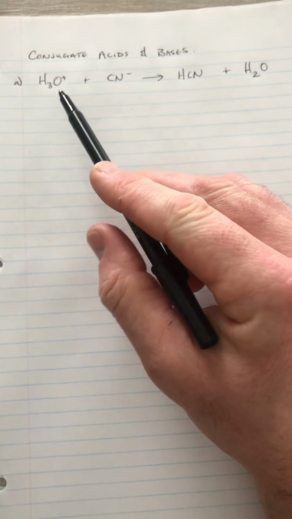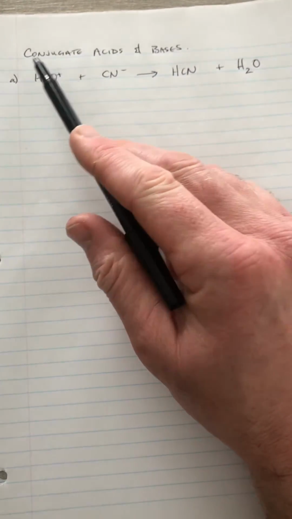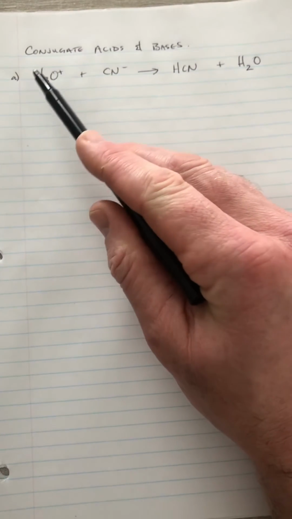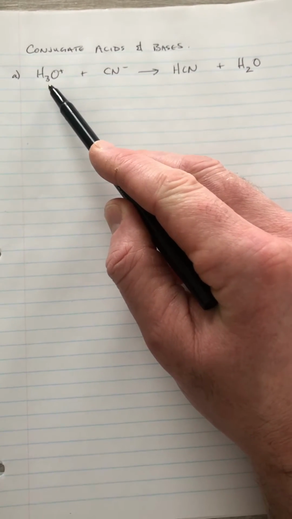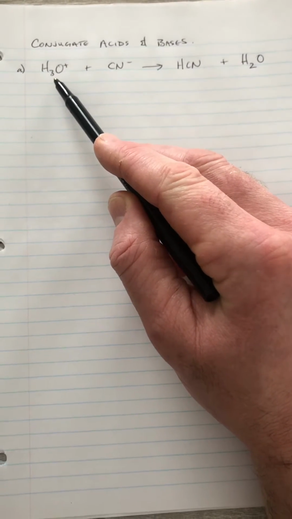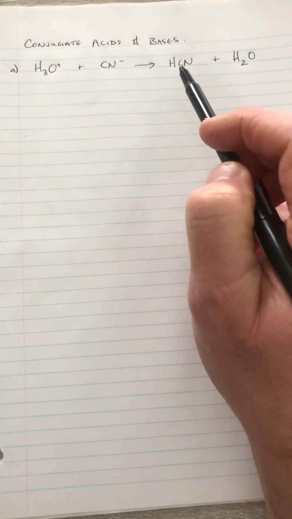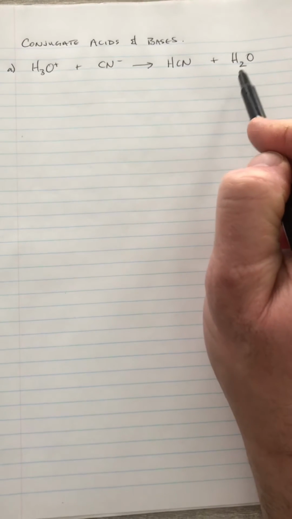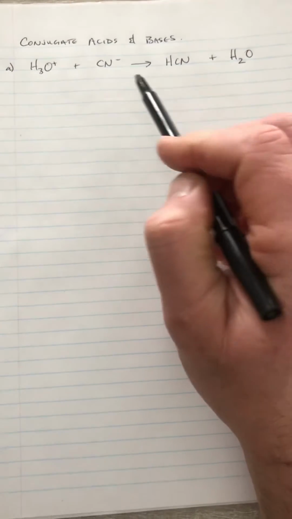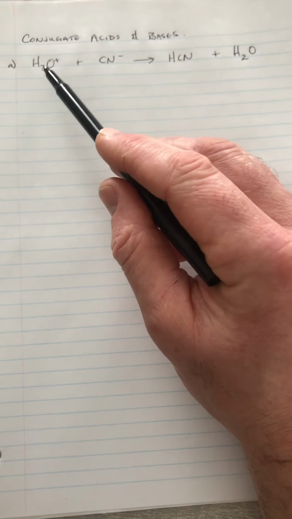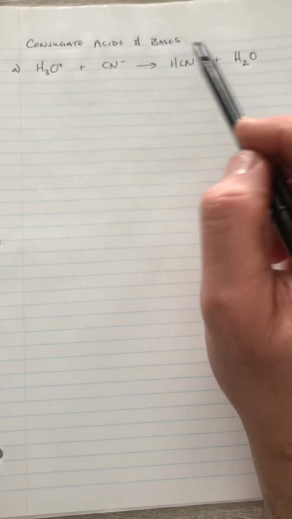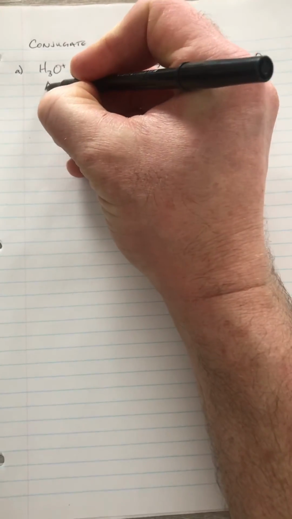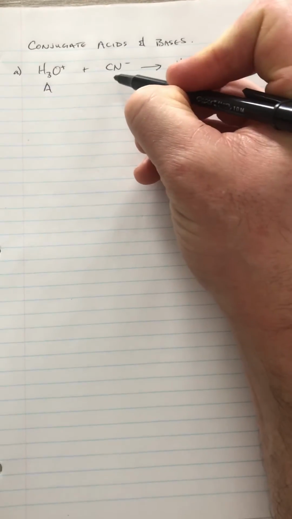Now, the other way to look at it is if you suspect this is your acid and it's going to be donating the hydrogen ion, you want to look to the products and figure out if that's what it's done. So you're looking over here and figuring out, what does that H3O become? Now, it most resembles this, H2O. So H2O is the result when the acid, the H3O plus, gives away a hydrogen ion. You're left with the H2O. So I know this is my acid. That by default makes the CN the base.